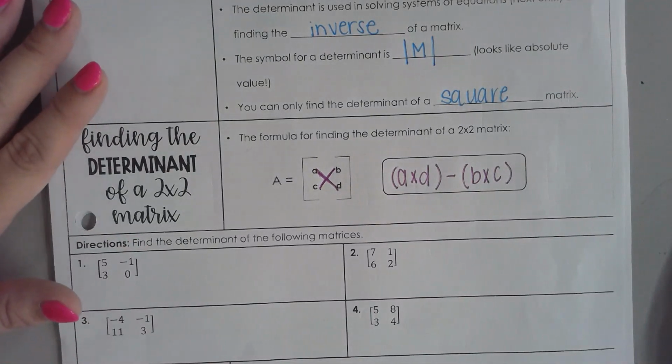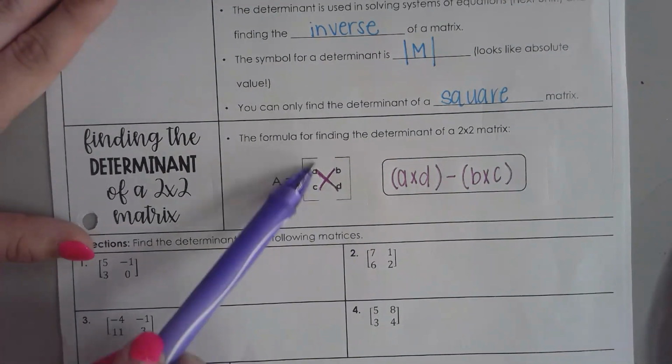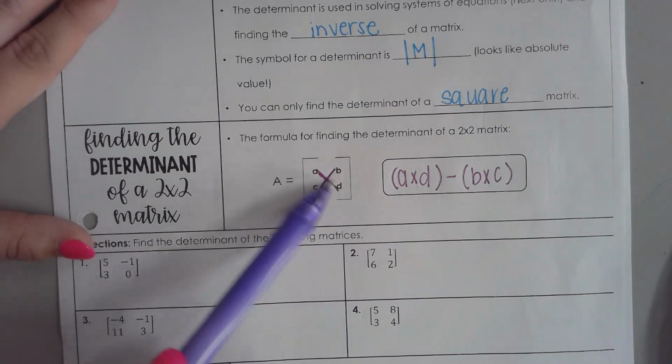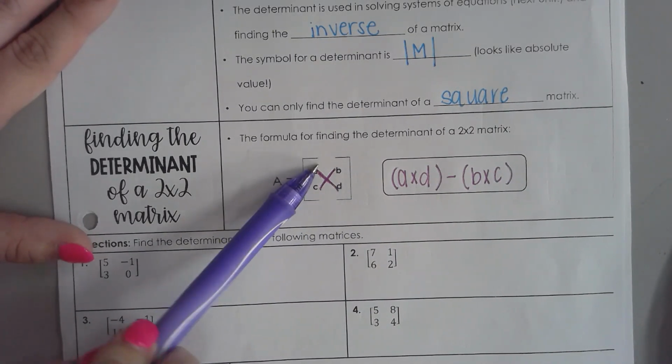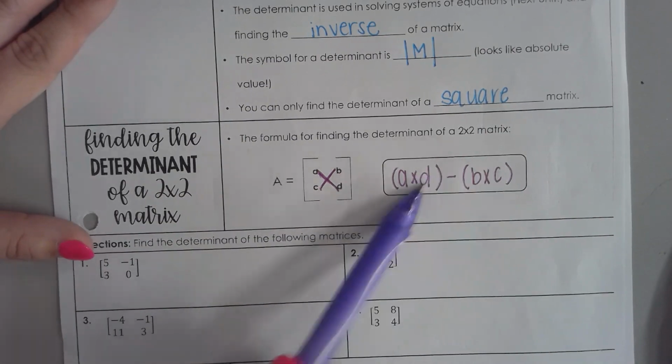It's very important that you make sure you do these two elements first. Because in subtraction, it matters what order you do them.